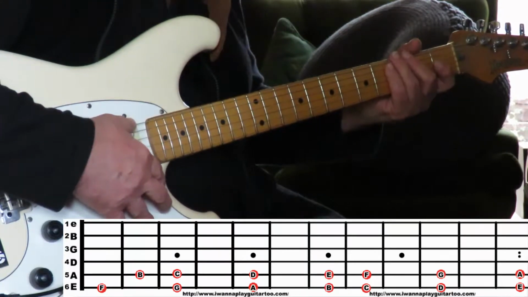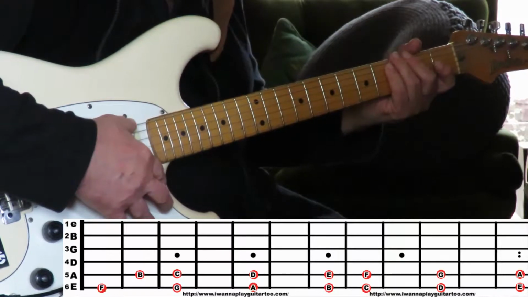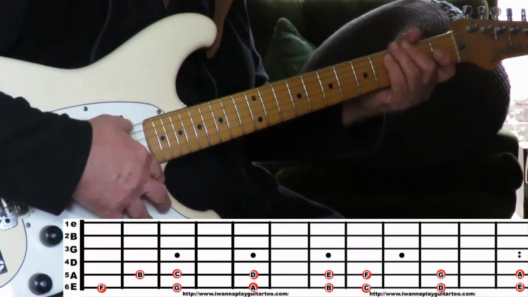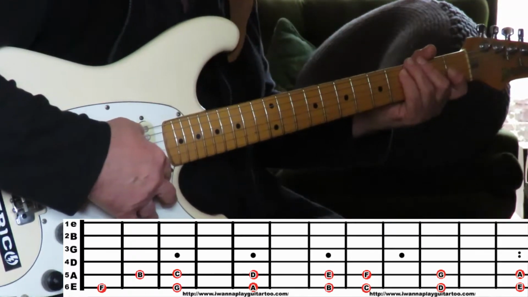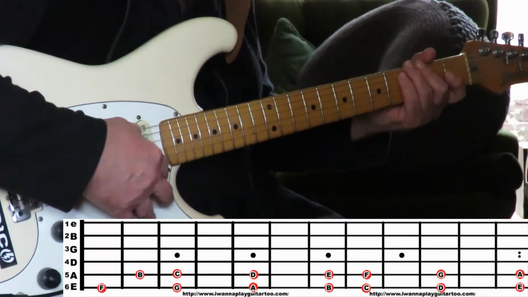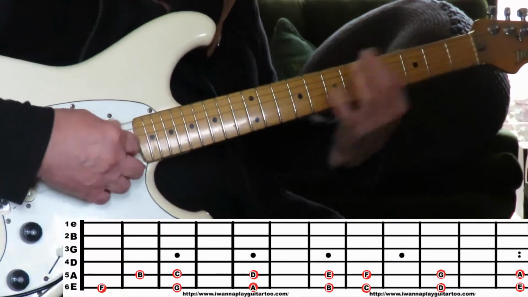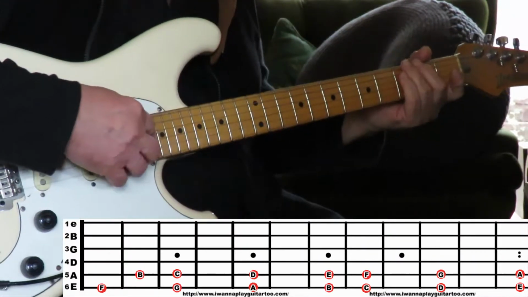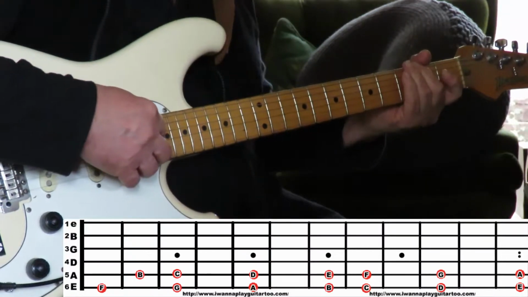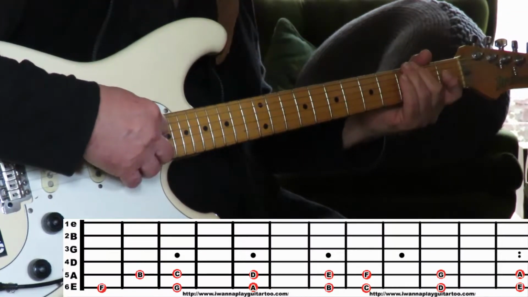One of the easiest forms of rock guitar, let me call it, or blues guitar, are of course power chords that don't require major structures like that sort of structure. These dots are a good guide to help us play power chords.